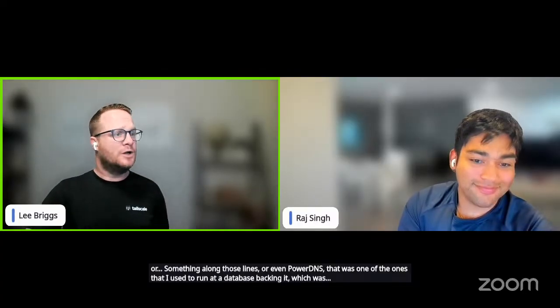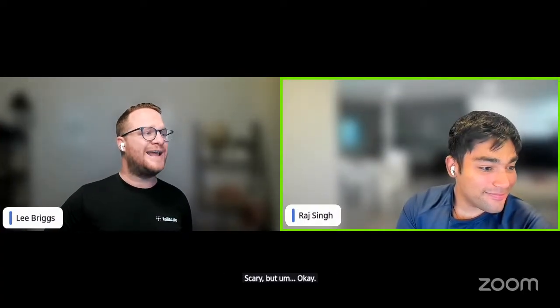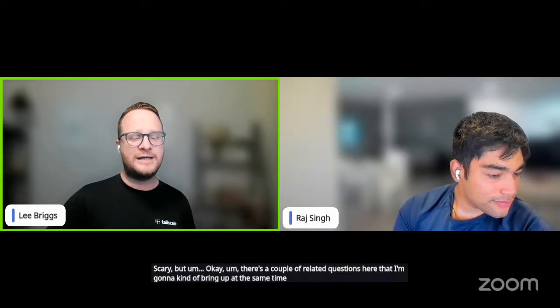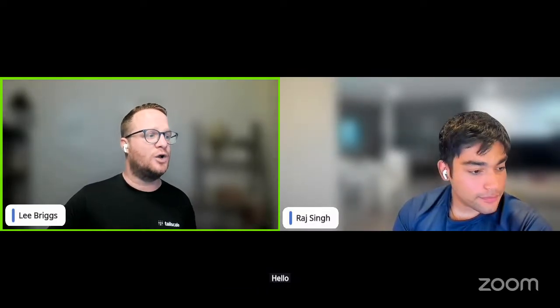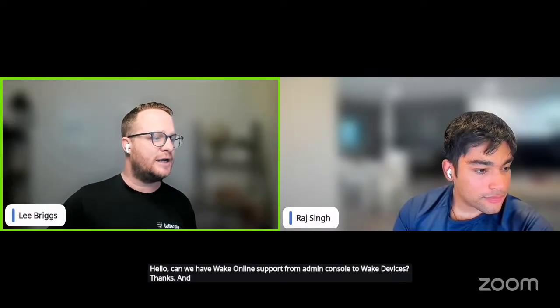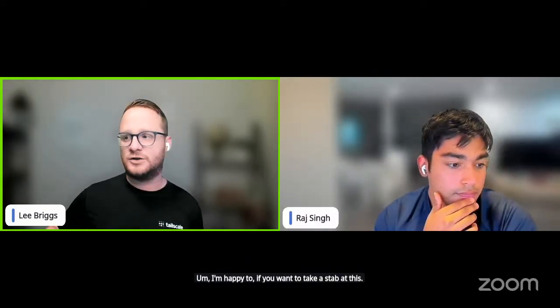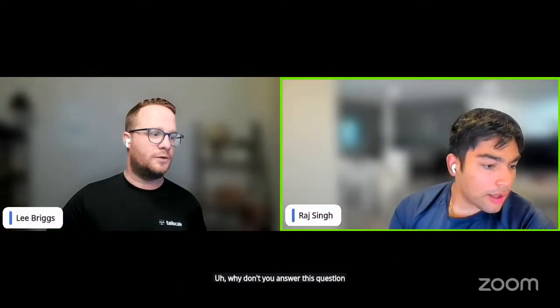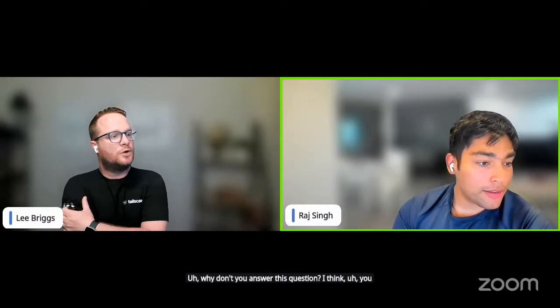But okay, there's a couple of related questions here that I'm going to bring up at the same time. One is, hello, can we have Wake on LAN support from admin console to wake devices? Thanks. And then secondly, a similar question: Tailscale SSH works at which level of OSI? Anything for layer two? I'm happy to, if you want to take a stab at this, Raj, or I'm happy to answer it. It's up to you. Why don't you answer this question? I think you may be able to get this better than me.